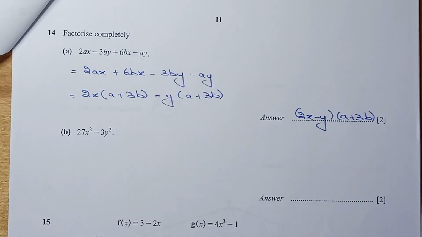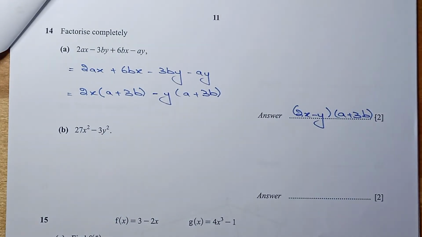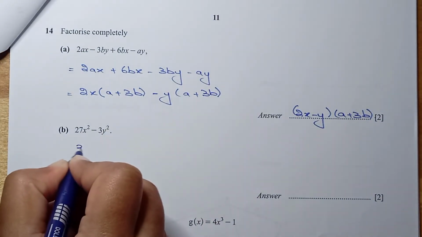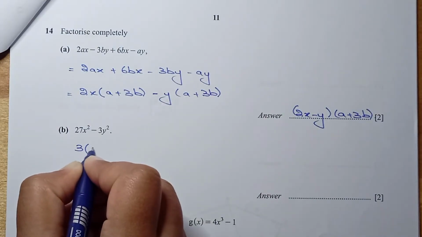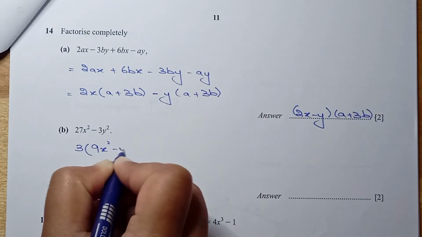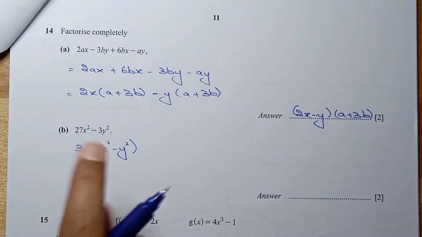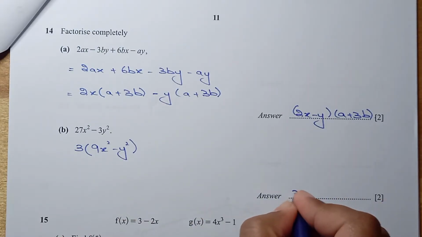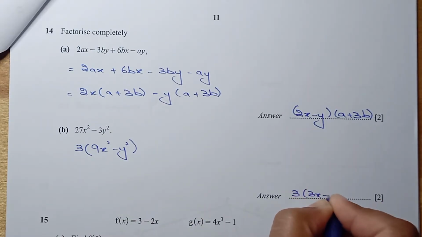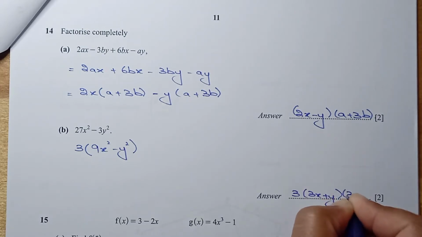Right, now for the B part, if I take 3 common first, we are left with 9x square minus y square. So here we can use the formula a square minus b square. So 3 is common, that is 3 times (3x plus y) and (3x minus y).